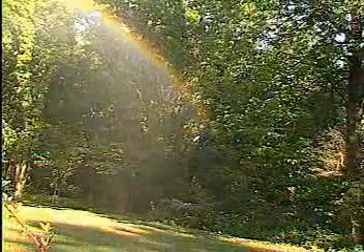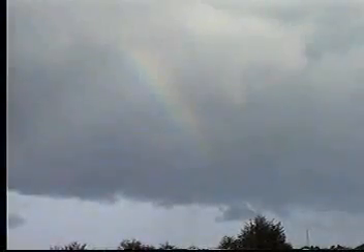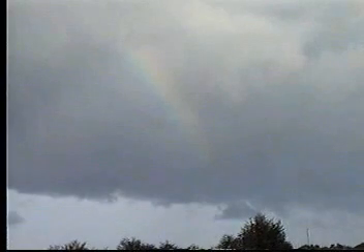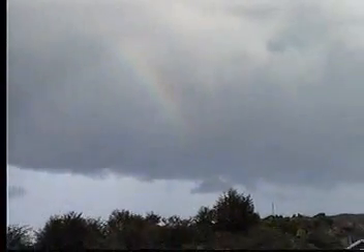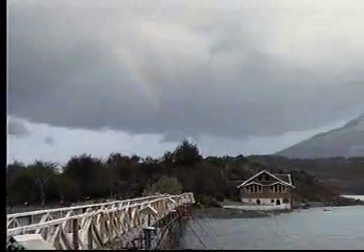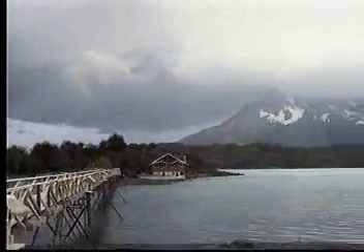What you are really seeing in a rainbow is a reflection of the sun's light refracted through thousands of tiny raindrops. There's really nothing there but a reflection. Do you suppose that's why no one has ever really found that pot of gold?